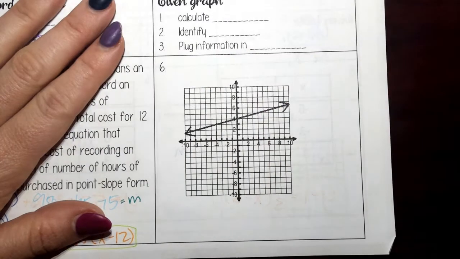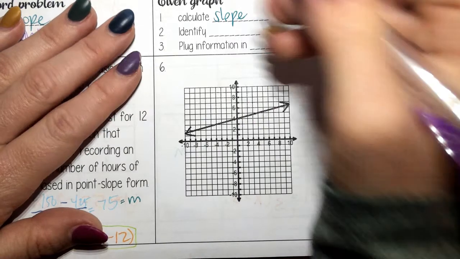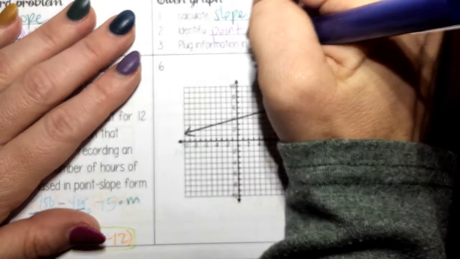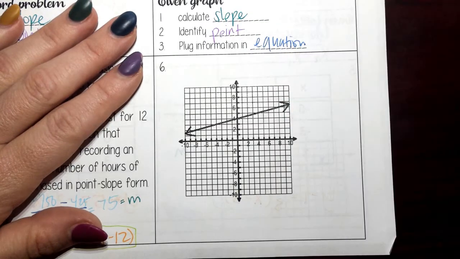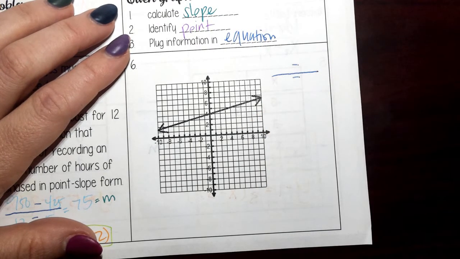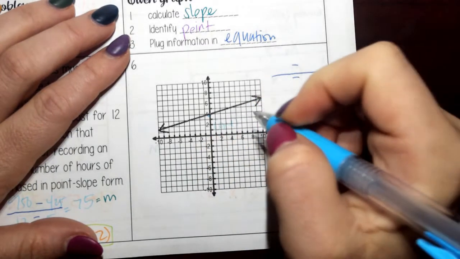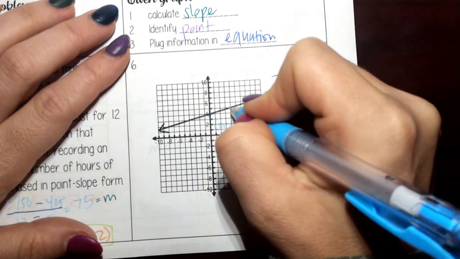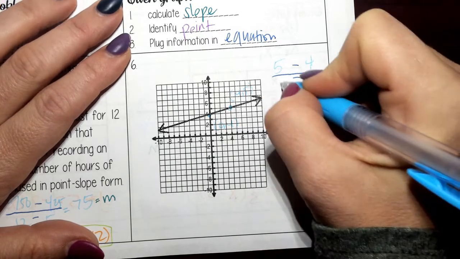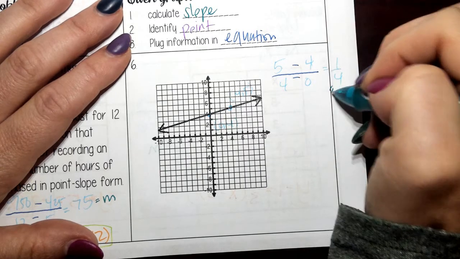Alright, if we're given a graph, we're going to have to do the same thing. Calculate our slope, identify a point, and plug into our equation. So, calculate our slope. We have this point right here, which is 0, 4, and this point right here, which is 4, 5. So 5 minus 4 over 4 minus 0 equals 1/4. So my slope is 1/4.